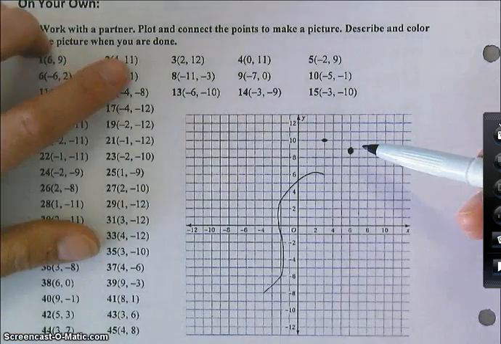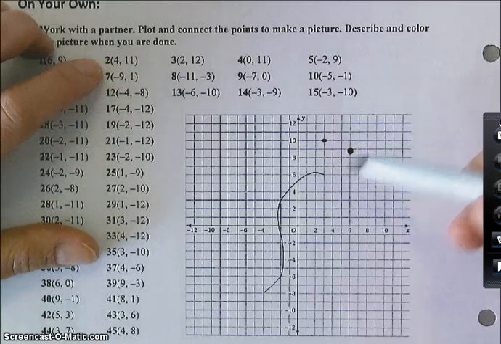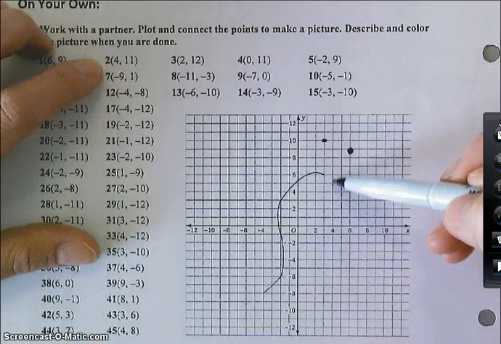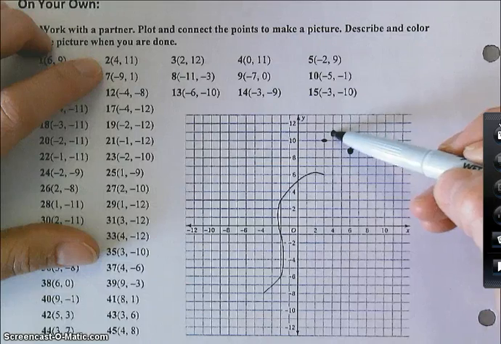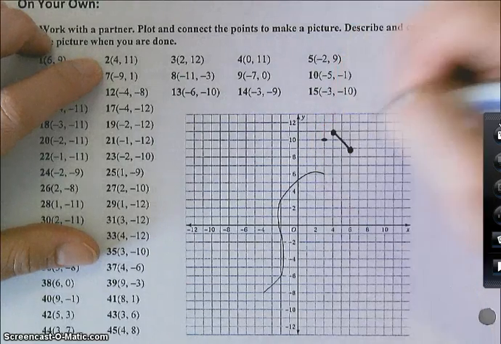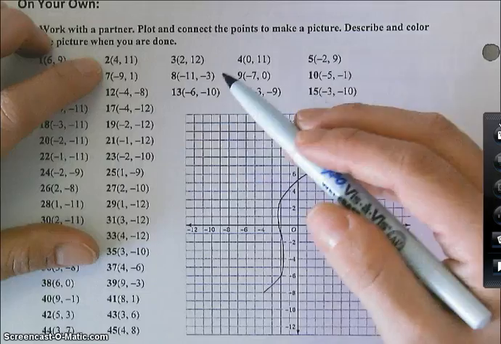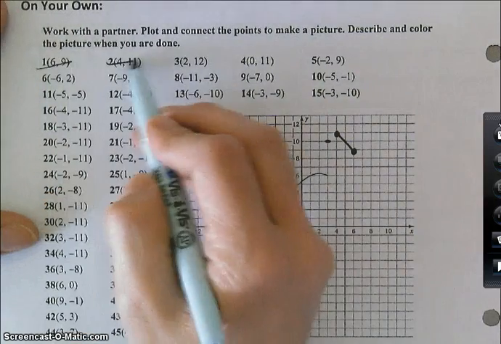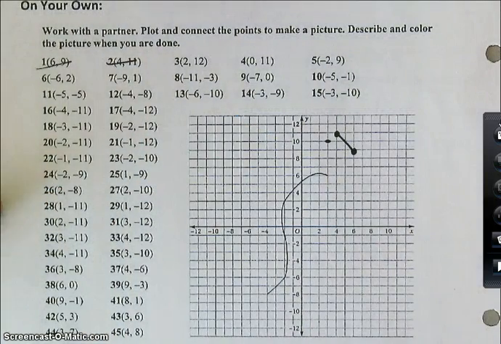And then you're going to go to number 2, which is over 4, and then up 11. And then you're going to go here. And then you're going to connect the dots. And then you're going to keep going and going. And as you do one, cross it off so you don't get confused. And then you should get a picture in the end.